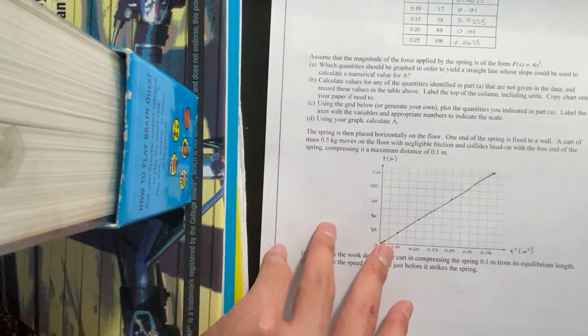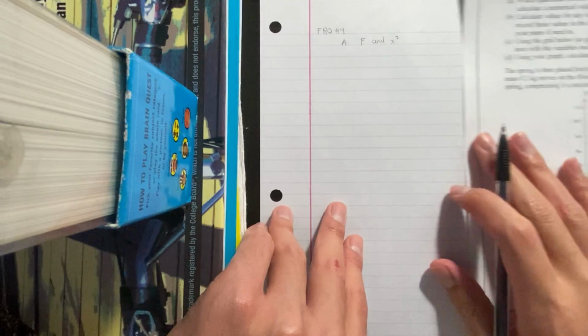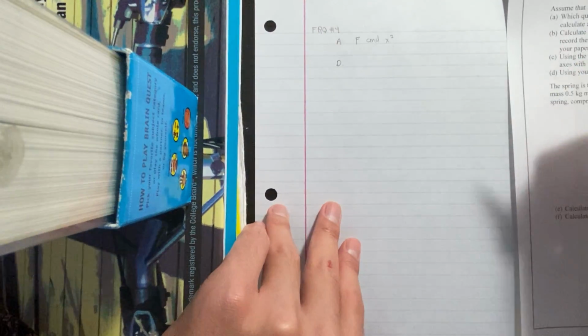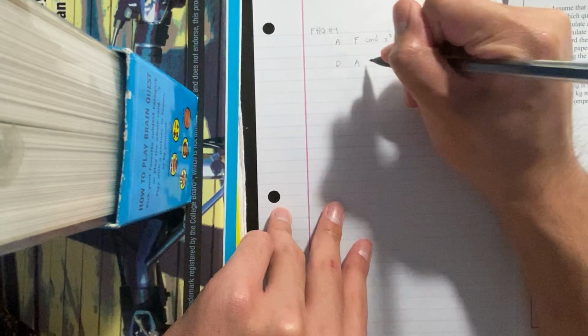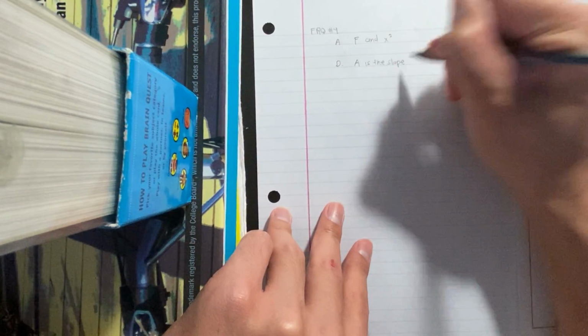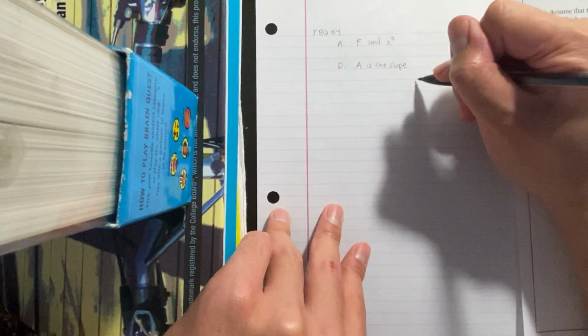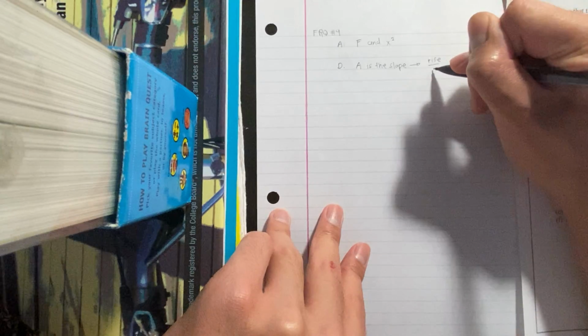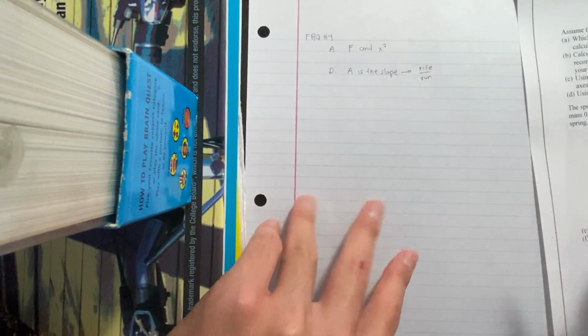Okay, that's part C. And then for part D, it asks us to use the graph to calculate A. So we know that A is a slope. So we know that slope is rise over run.